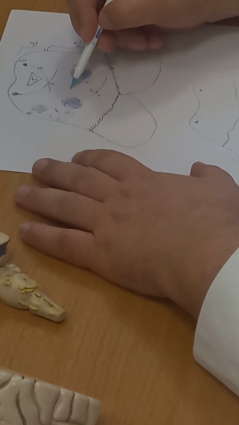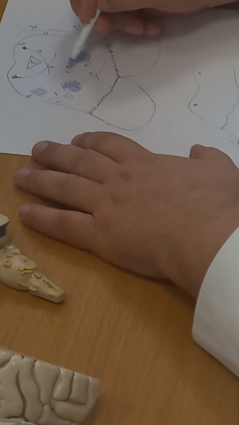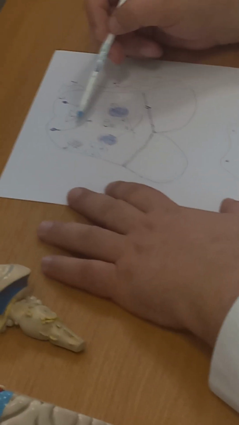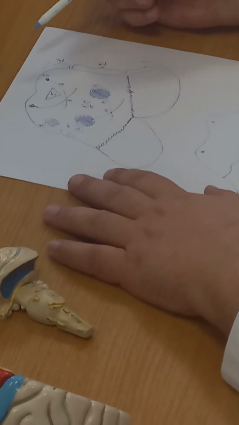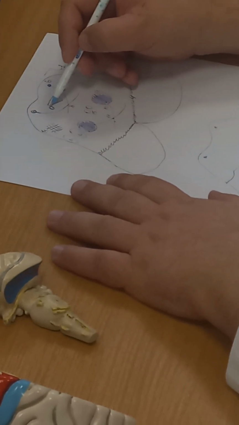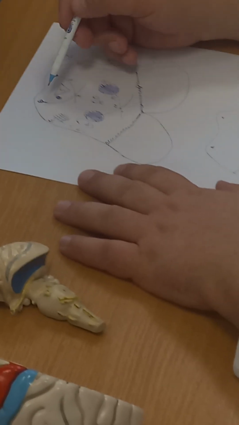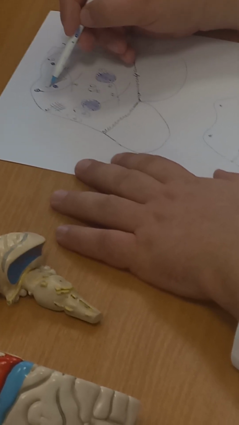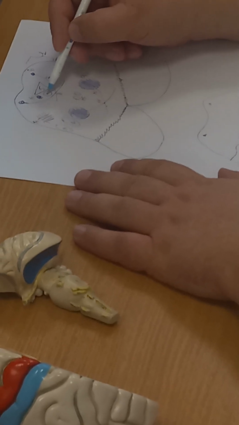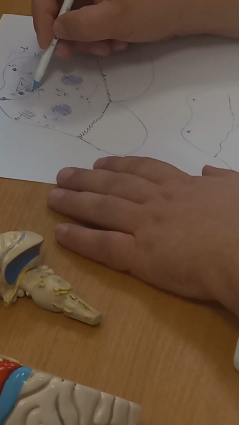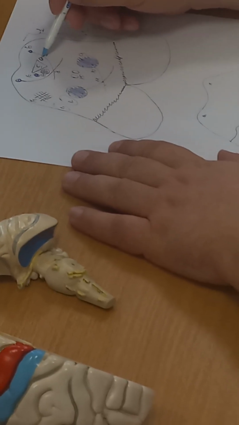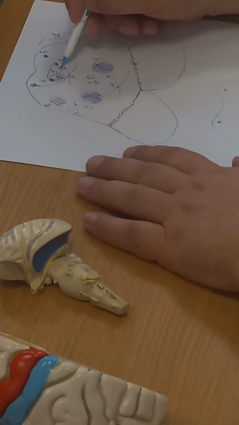Reticularis, number 14. Here and here, longitudinalis medialis. And now, near the cerebral aqueduct in the gray matter, we have nuclei of cranial nerves. At the level of the superior colliculus, we have the motor nucleus of the said nerve. It is number 16, nucleus nervi oculomotorii, and number 17, nucleus accessorius, that is the autonomic parasympathetic nucleus of the said cranial nerve, motor and autonomic nucleus accessorius.